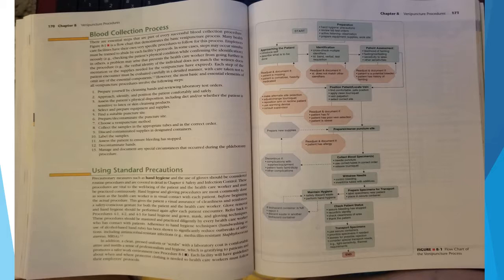Number 5, find a suitable venipuncture site. Number 6, prepare or decontaminate the puncture site. Number 7, choose a venipuncture method. Number 8, collect the samples in the appropriate tubes and the correct order. Number 9, discard contaminated supplies in designated containers. Number 10, label the samples. Number 11, assess the patient to ensure bleeding has stopped. Number 12, decontaminate hands. Number 13, manage and document any special circumstances that occur during the phlebotomy procedure.